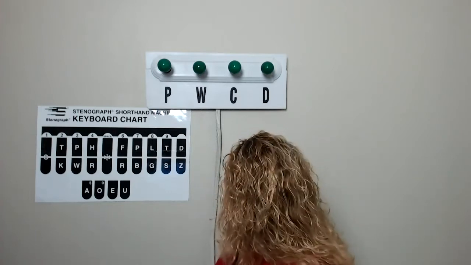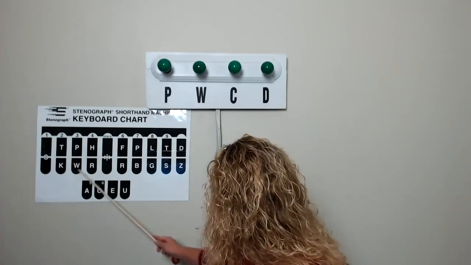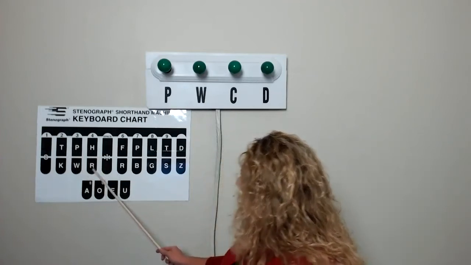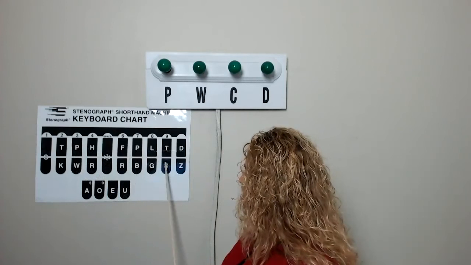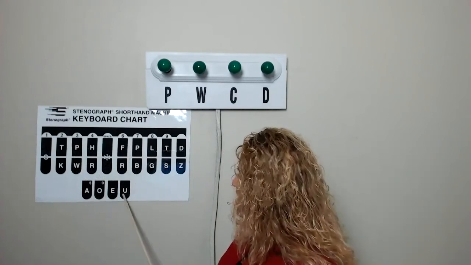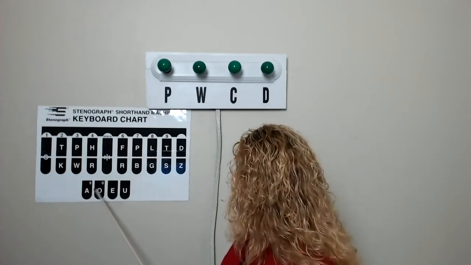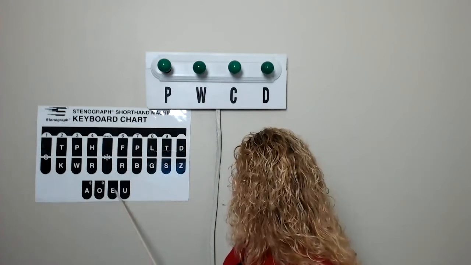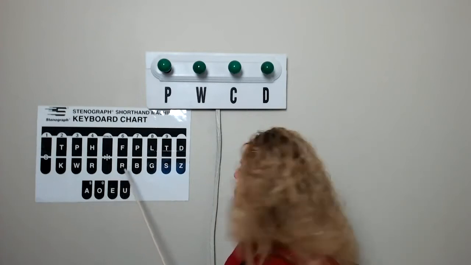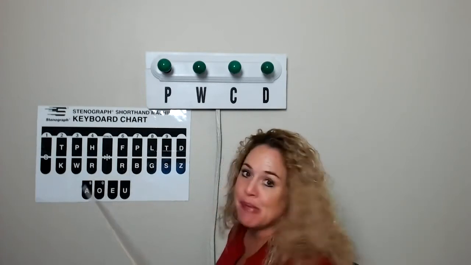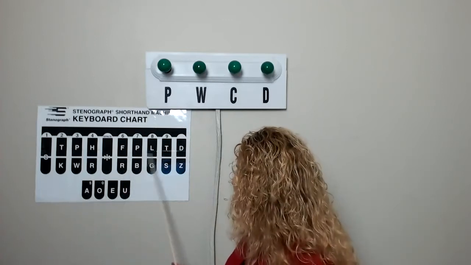Okay, so let's talk about our keyboard. Over here you see some letters along with the asterisk key, and then you have letters on this side of the keyboard, and then down here is your vowel bank. We've got our vowels down here, and as you can see, there are some letters that are missing on the keyboard. So that's what we're going to be learning in Theory 1, is how to combine certain letters to make a letter, because we are missing some.